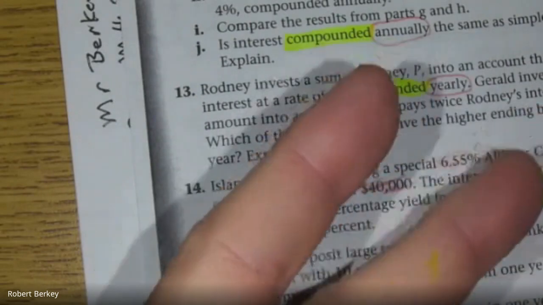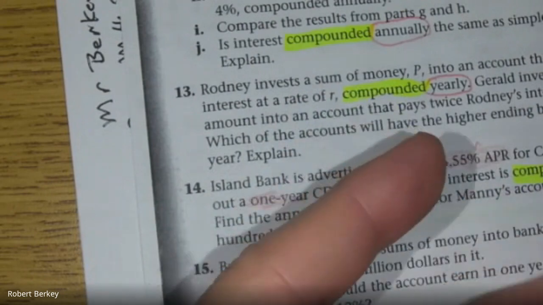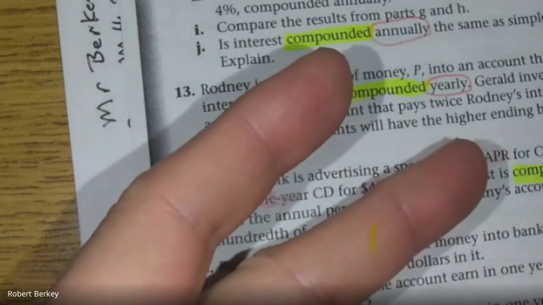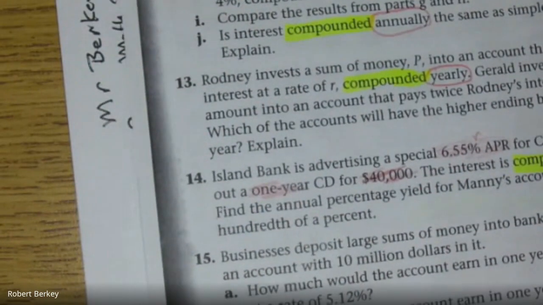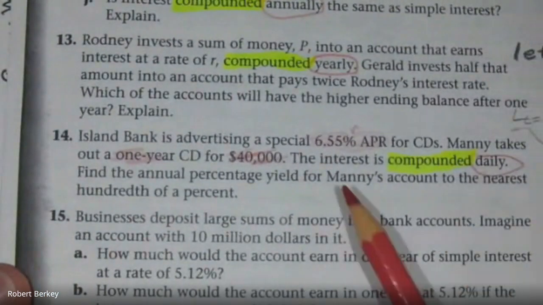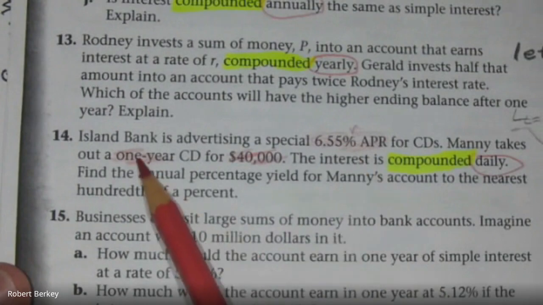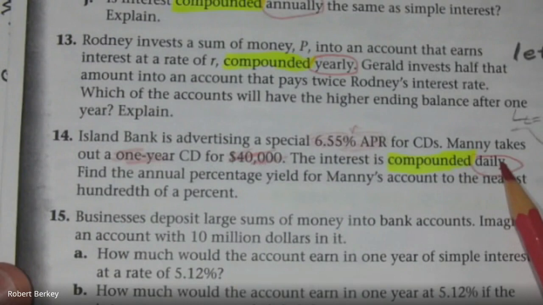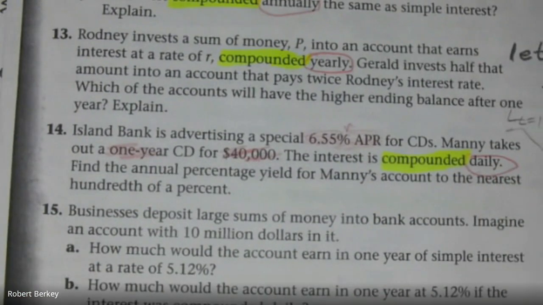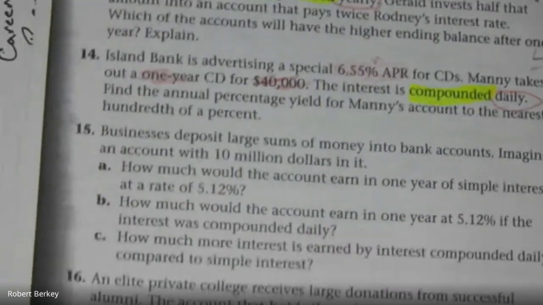You're solving for B, but you got 4: your principal, your annual rate, your compounding period, and your time. 1, 2, 3, and there's my N. So there's my R, my T, my P, and my N. That's all you need to know. And just plug it into the formula and crunch it out. Okay.